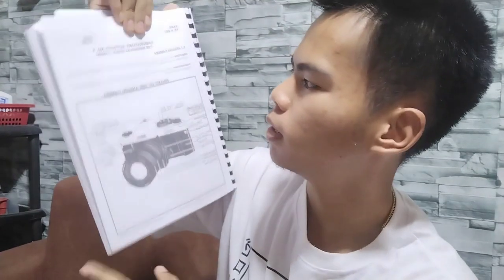So, hi ma'am. Ngayon po, I will label the parts of the analog camera. So, nagawa na po namin yan ma'am, and make a video explaining the function of each part.